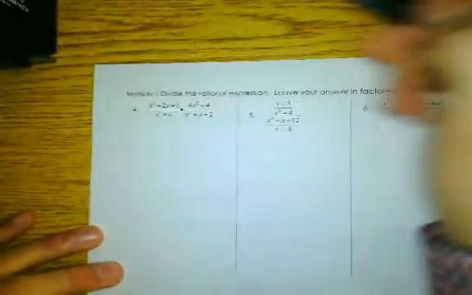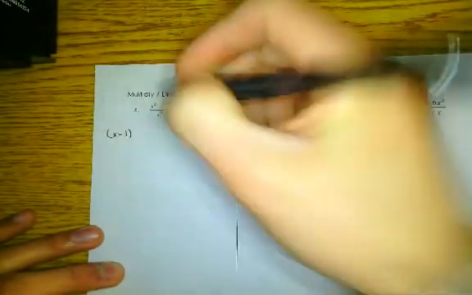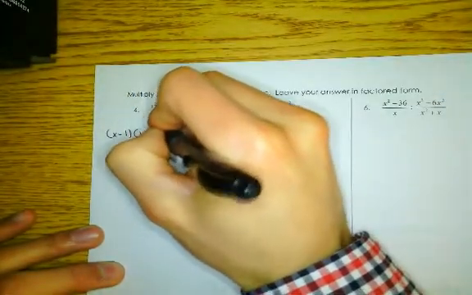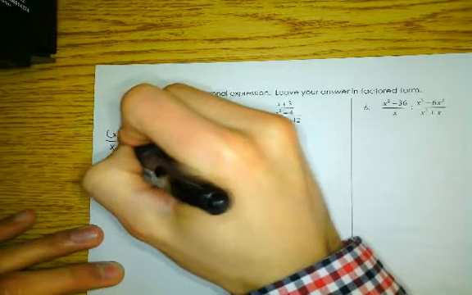So what I would do is I first factor everything out. So up here you should be able to see that this should be x minus 1 times x minus 1 over x times x squared minus 1.